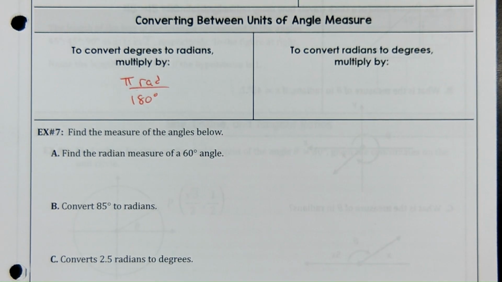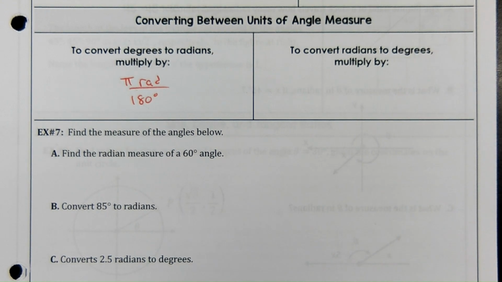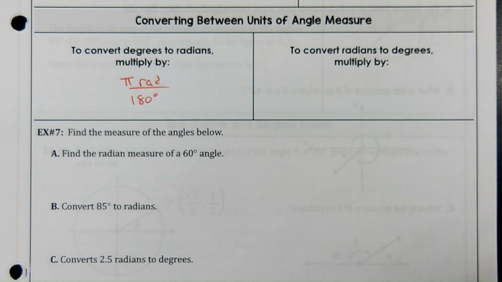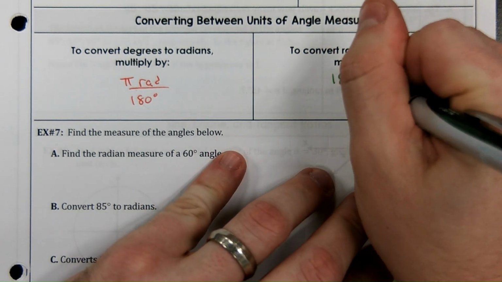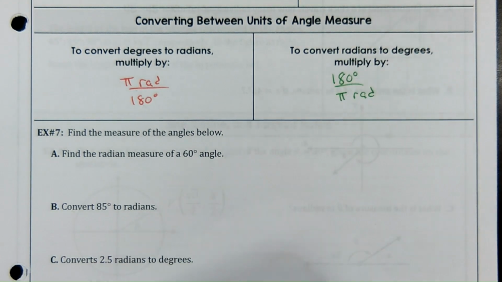It's like saying 12 inches, 1 foot. But if you had radians that you were trying to convert to degrees, the other way around, well, then you would multiply by the reciprocal of this. If you already have radians and you need degrees, then you multiply by 180 degrees over pi radians. Basically, whatever unit you have and you're trying to get rid of, it goes on the bottom. Whatever unit you're trying to end with, it goes on top.